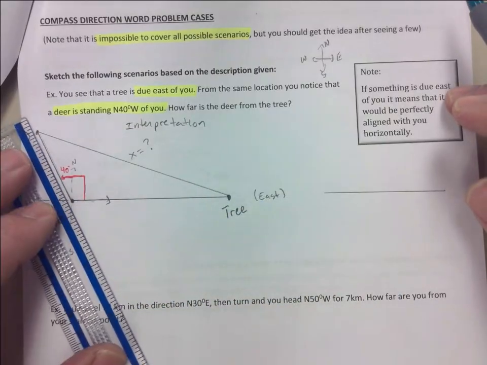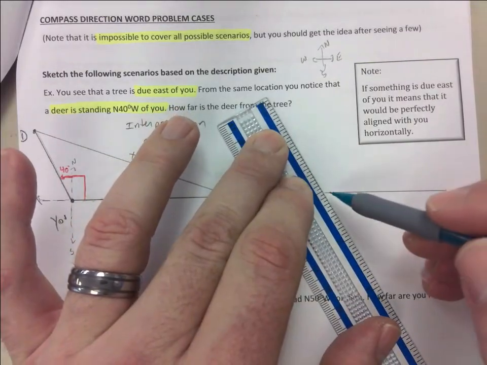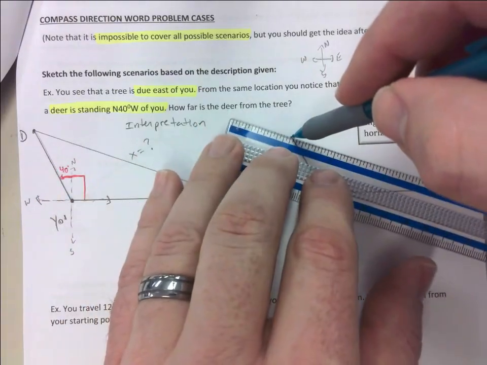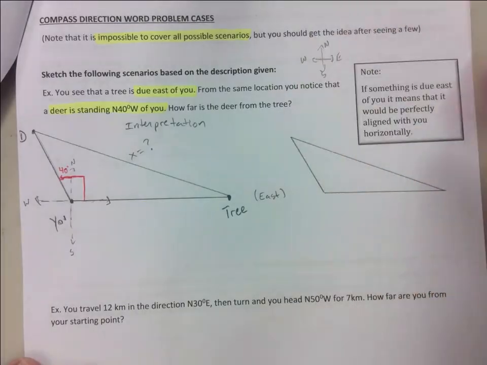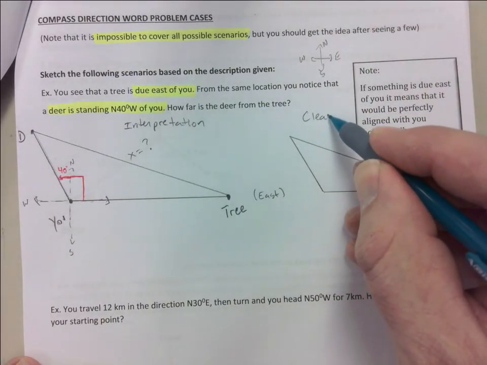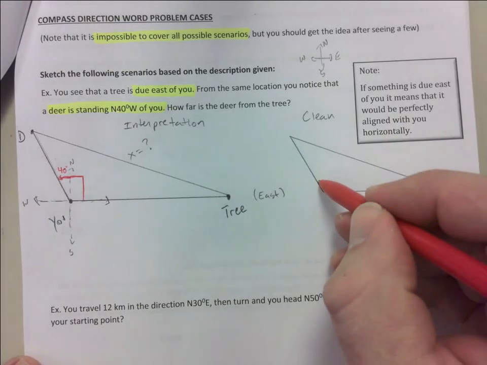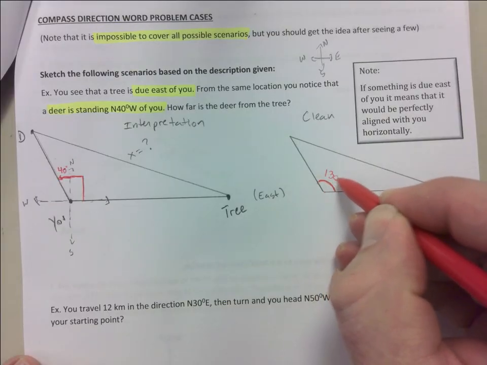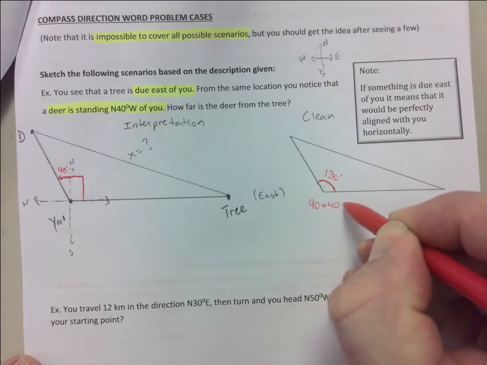And then I go over to this side that I've drawn here, and I try to bring that over, copy that same angle, and then close my triangle. Okay? So this is the clean version. And then I fill in what I know for sure. This is 130, because I get 90 plus 40. Okay?